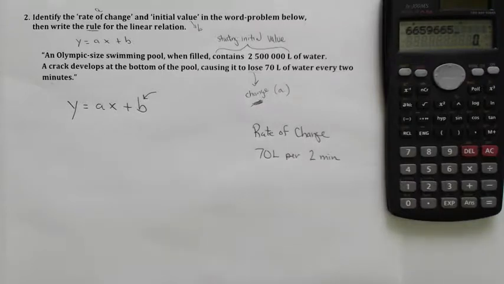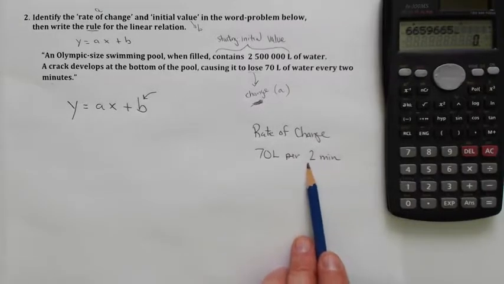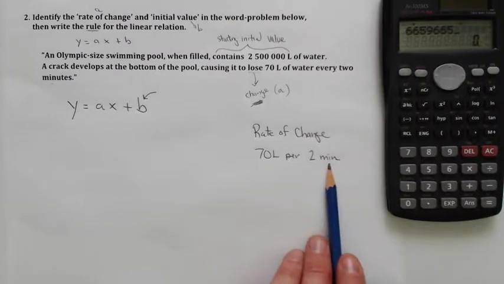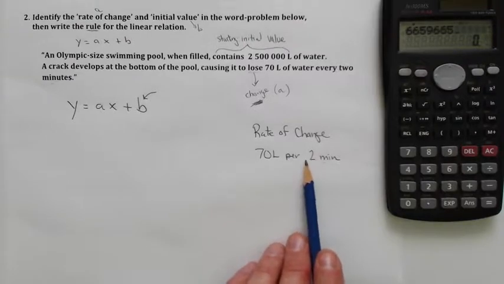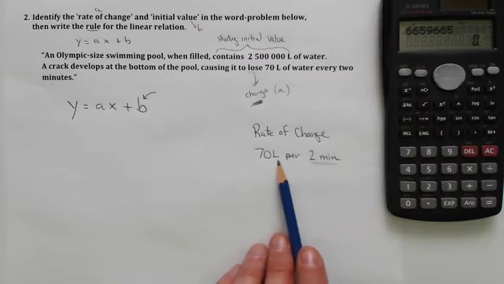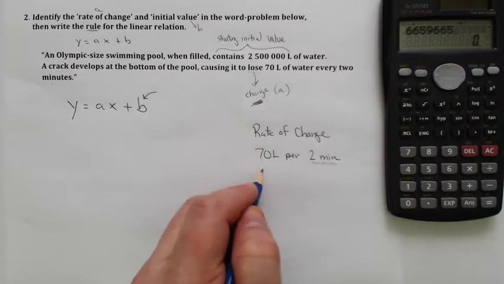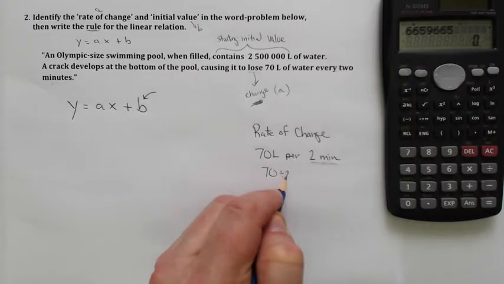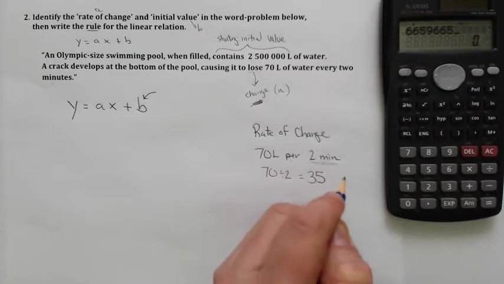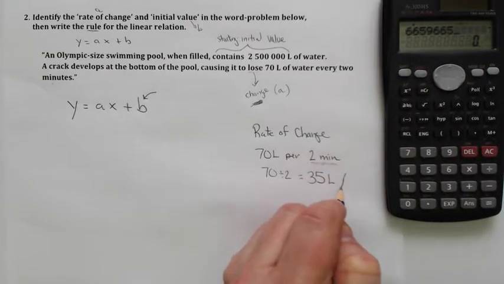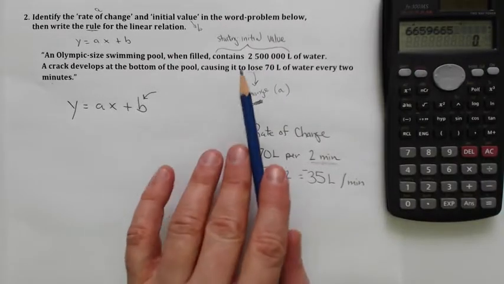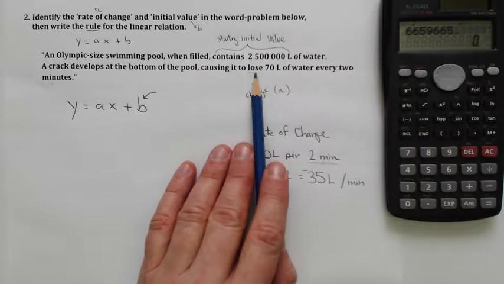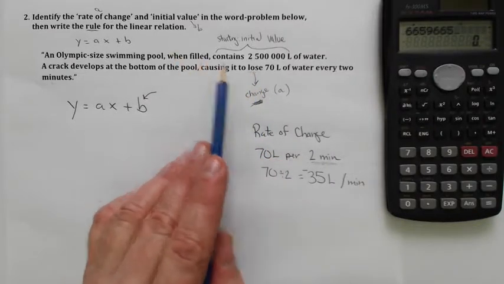And when we're doing rates of change, we don't want them measured in 2 minutes or 2 hours or how much it changes every 2 years. We want to know per year or per minute or per second or per single unit measurement of time. And so 70 liters per 2 minutes, if we go 70 divided by 2, that comes to 35 liters per minute. And we know we're losing that 35 liters per minute, as I said, because of the notion of a loss. In other words, shrinking or the value going down.